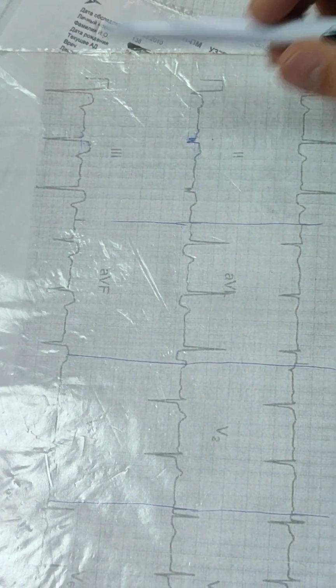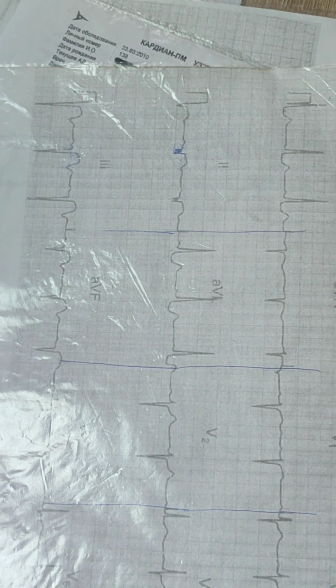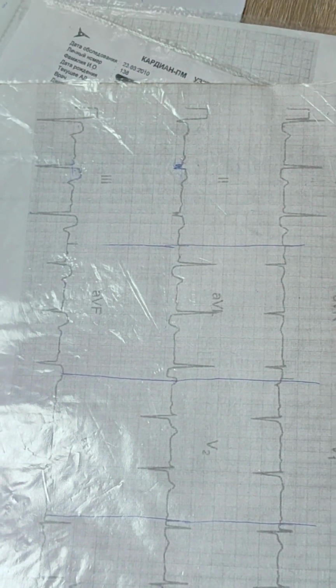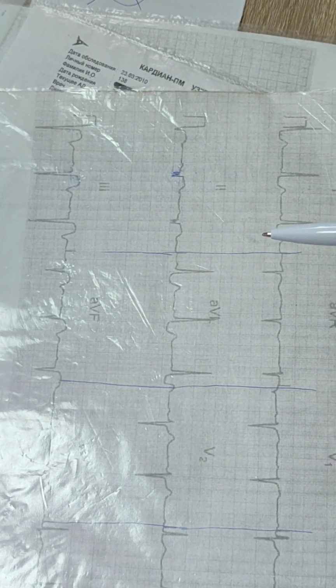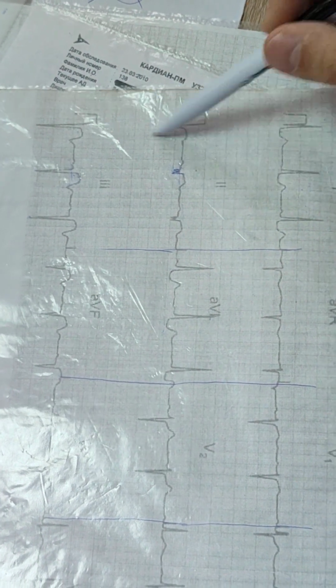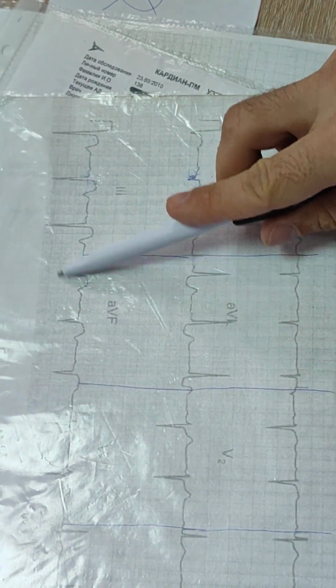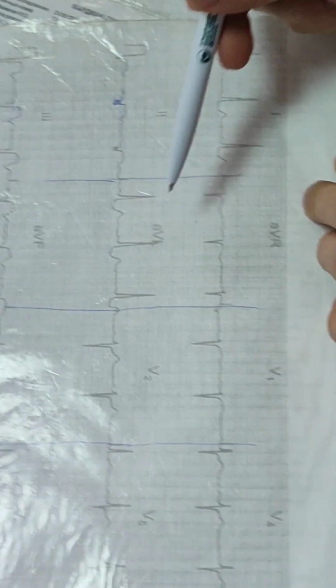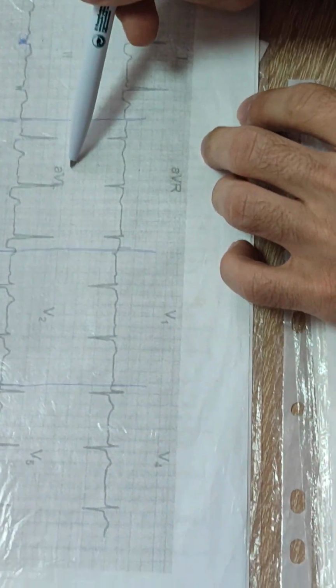Next, the ST segment is elevated. So what is the stage? There is Q and elevation of ST. Acute stage. The wall is inferior wall. First and AVL have a depression of the ST segment.